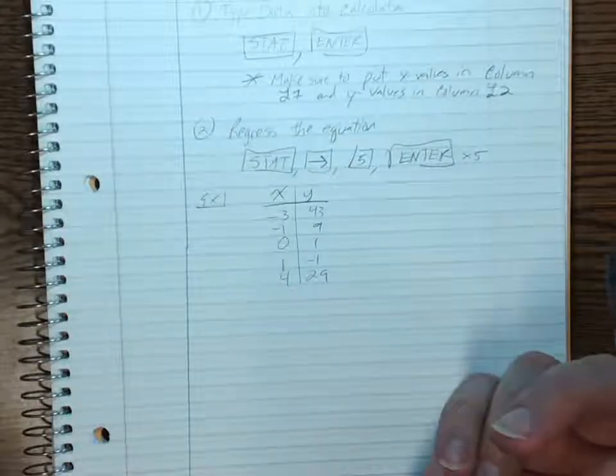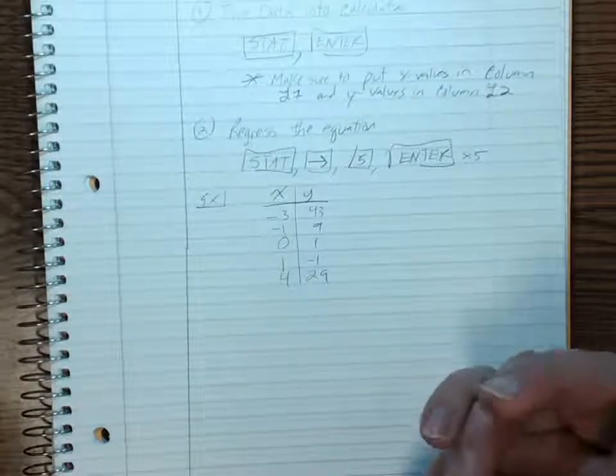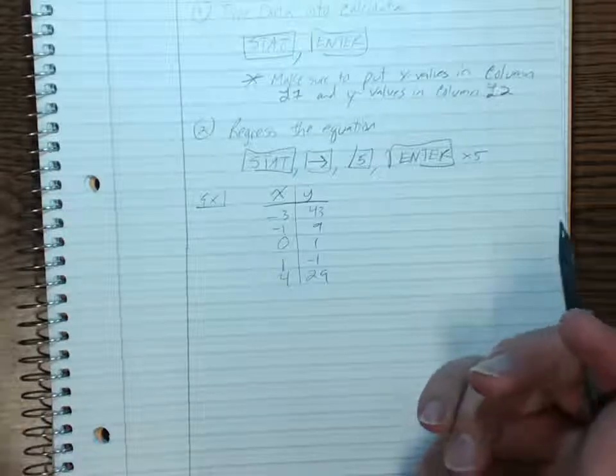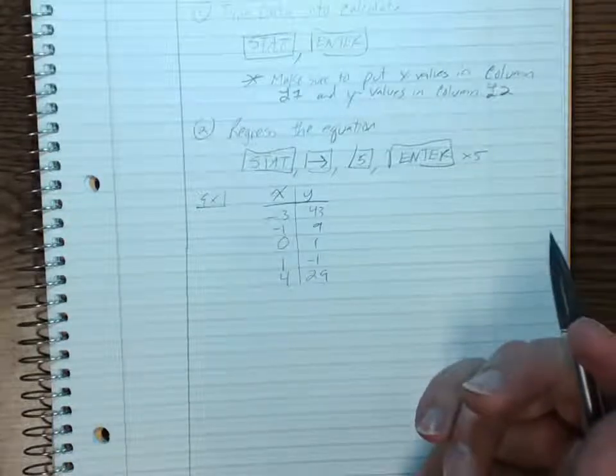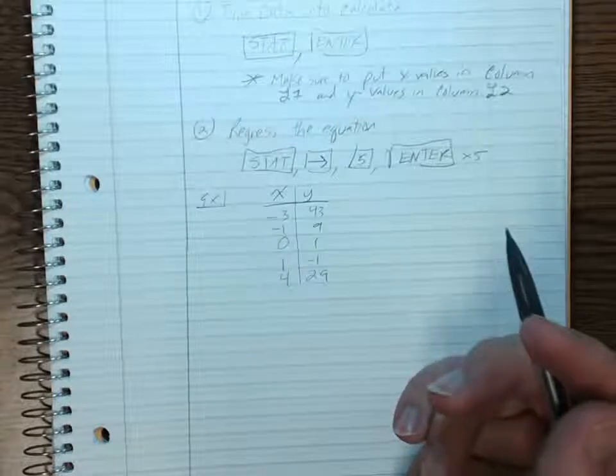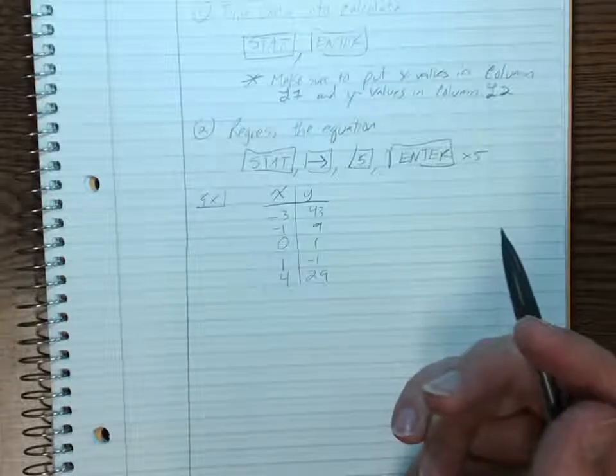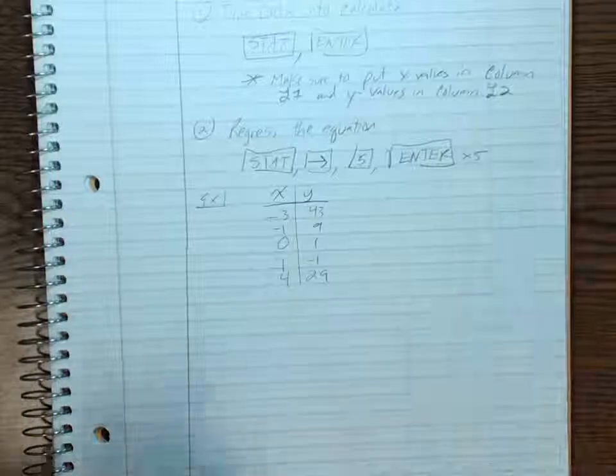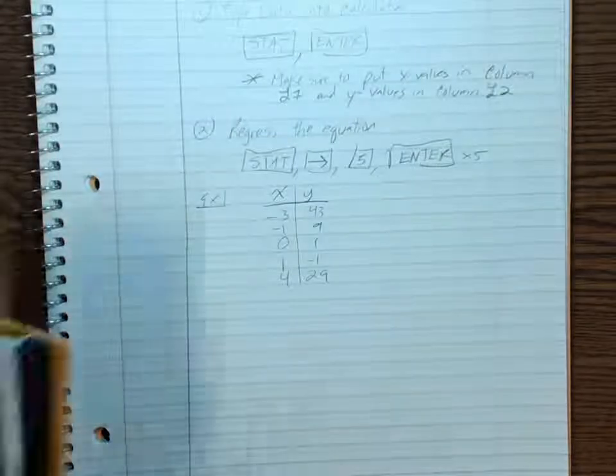Now, I'm going to be honest, I've made the examples so they're really, really pretty. A lot of times when we give you stuff, especially stuff that is based on real life, you will end up with some very interesting numbers that are not nearly as pretty as what you're about to see. Anyway, so let me walk you through this.